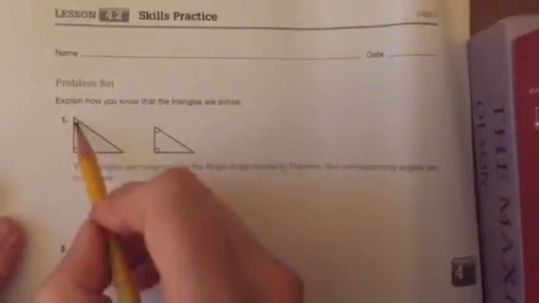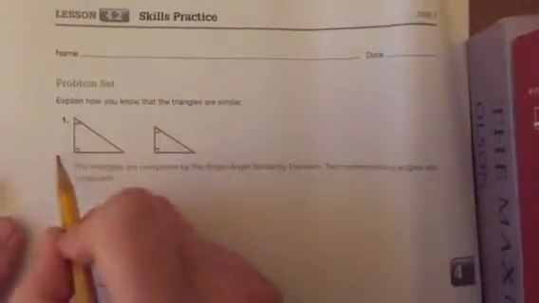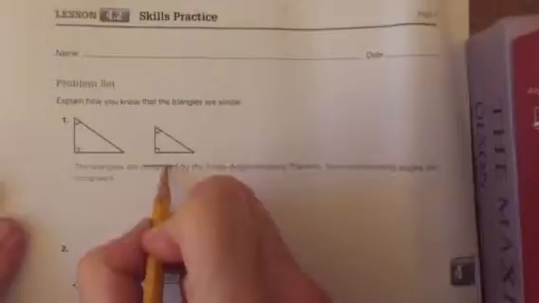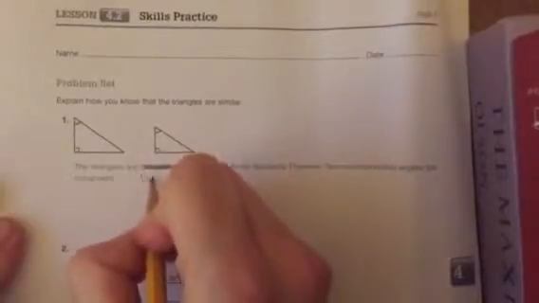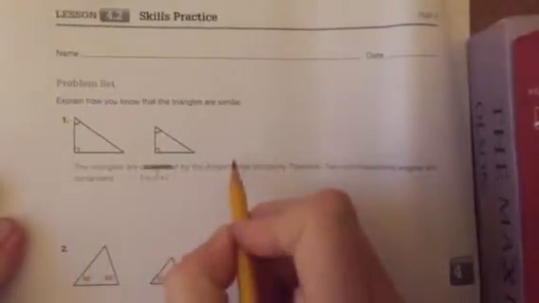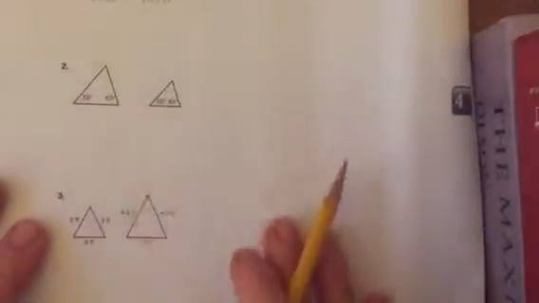So if we end up having two angle pairs that are congruent, then we know that the triangles are similar. And this should not say congruent, it should say similar. We know they're similar by the angle-angle similarity theorem, because we know two corresponding pairs of angles are congruent. So I'm going to skip number 2.